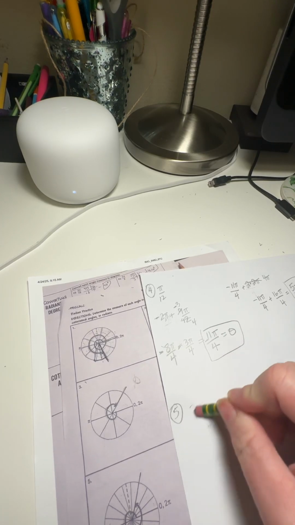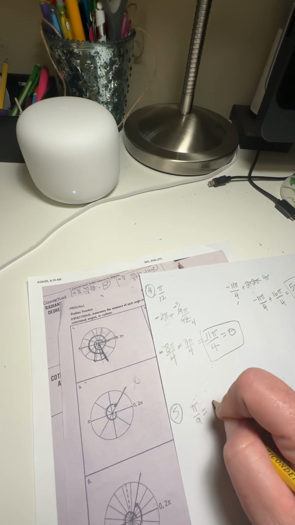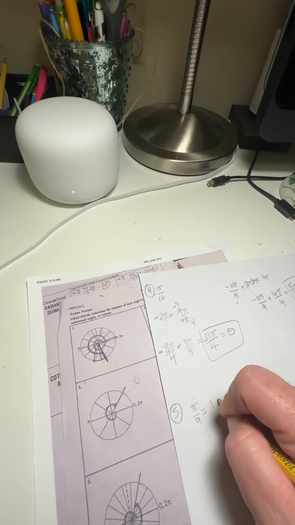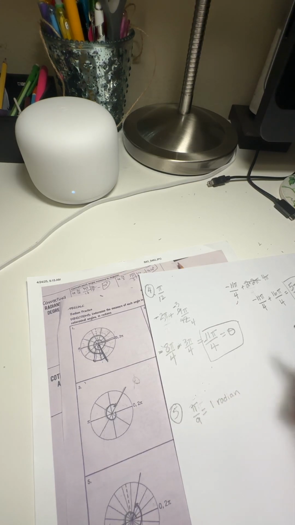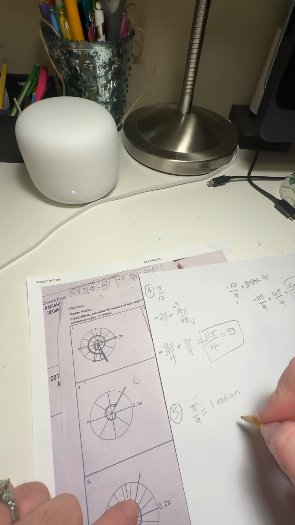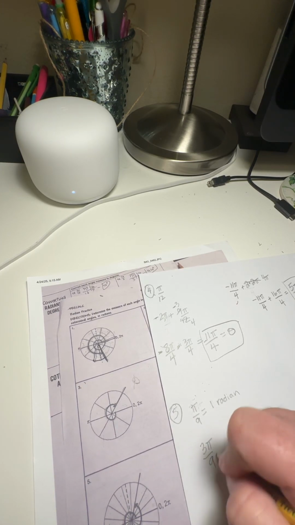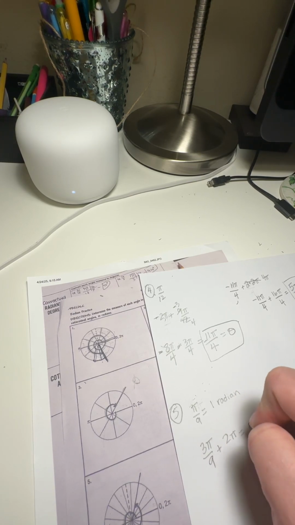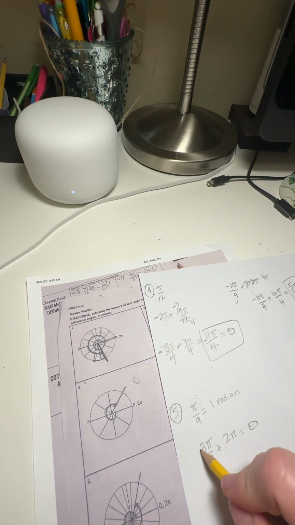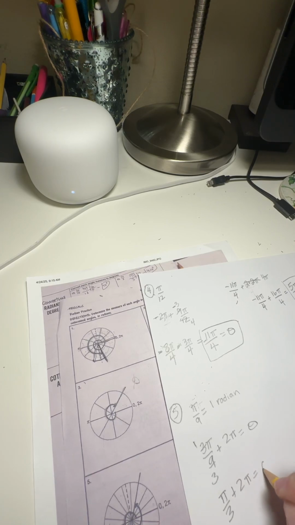Let me write this out step by step and not jump ahead. So pi over 9 equals 1 radian, or 1 section. And then 3 sections, because our angle goes past 2 pi. So it's 3 pi over 9 plus 2 pi equals theta. Okay, now we can reduce this. That's 1 and that's 3. So we get pi over 3 plus 2 pi equals theta.